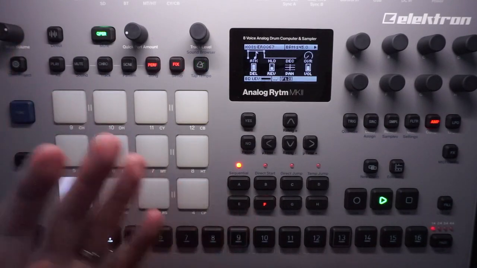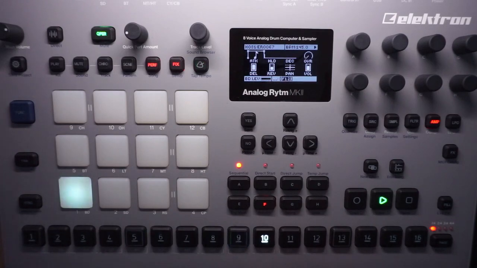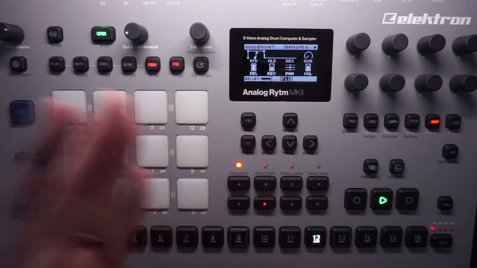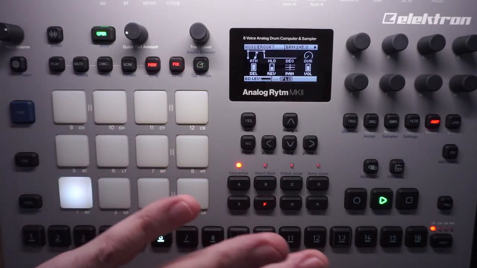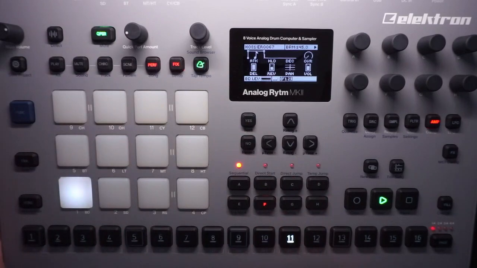Some of the reasons you want to do that is the high note of that synth. If you've sampled a low note and then pitch it up, it's going to sound quite different. So capturing different sections across the keyboard gives you a more accurate representation of that original sound from low to high.